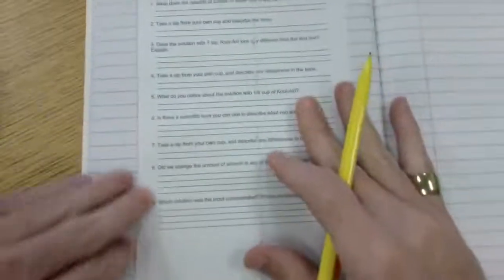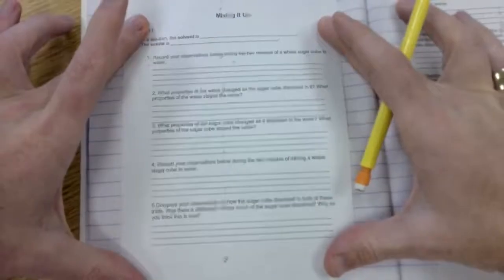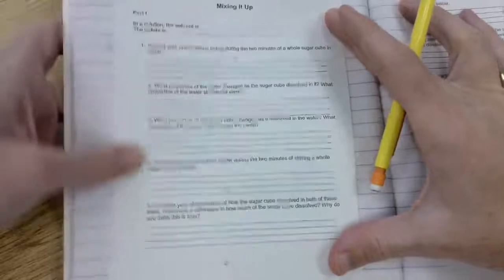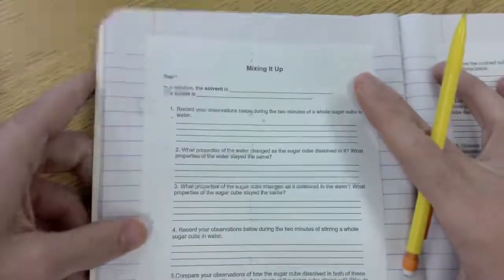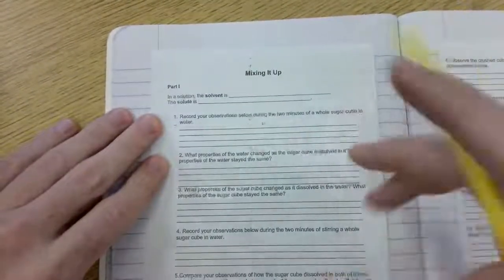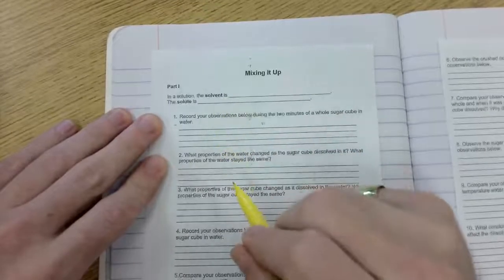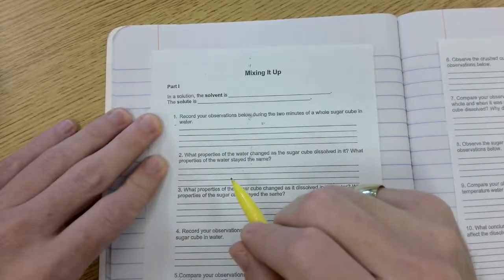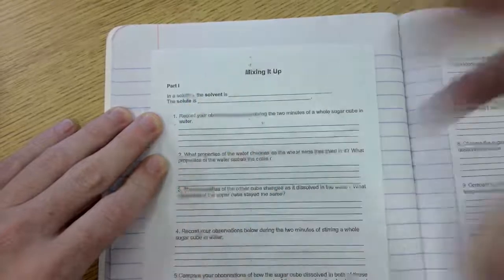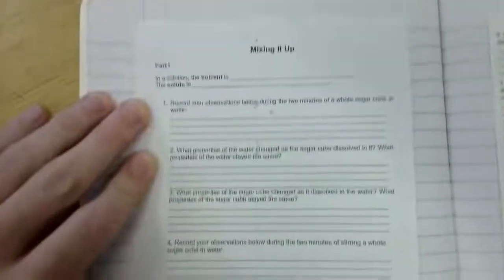Now we're going to go ahead and get all 3 of these pages glued in, but we're only working on this one today. So if you need to pause the video to get those glued in, go ahead. And I'm going to continue, and we'll start right here at the top. So the first question is, let's get a little better view here.